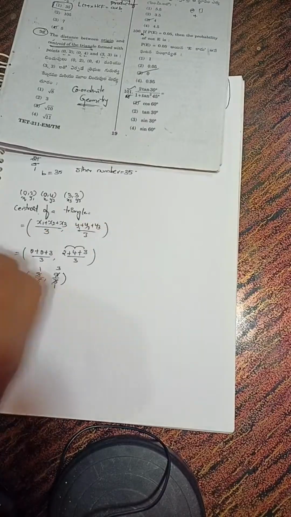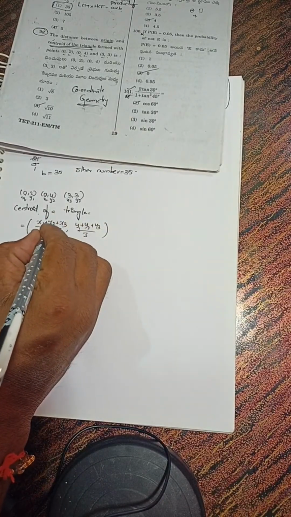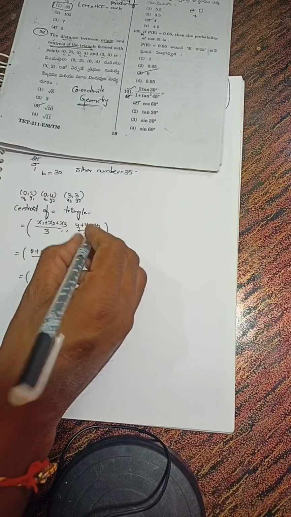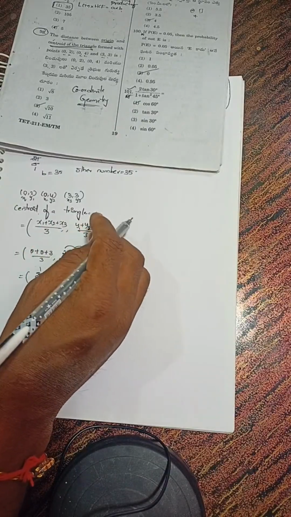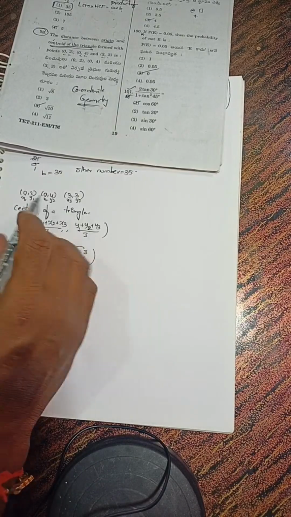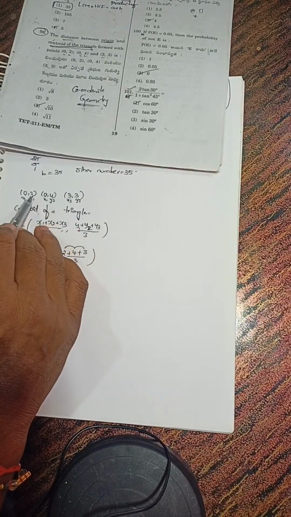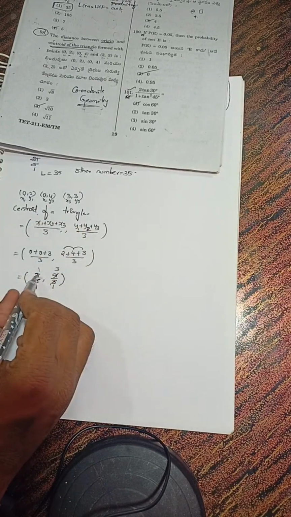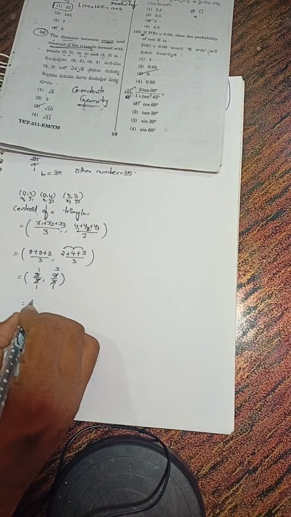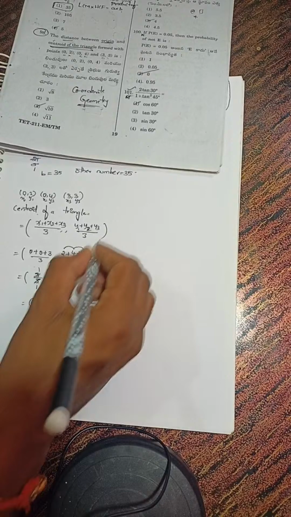Centroid of a triangle formula. What is the formula? (x1 plus x2 plus x3) by 3, (y1 plus y2 plus y3) by 3. So we are substituting the x1, x2, x3 values. x1 value is 0, 0 plus 0 plus 3, and 2 plus 4 plus 3. So 3 by 3, 9 by 3. So a point comes. What is that point? 1, 3. This is the centroid of the triangle.